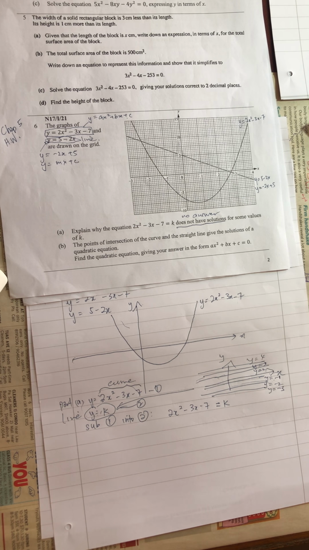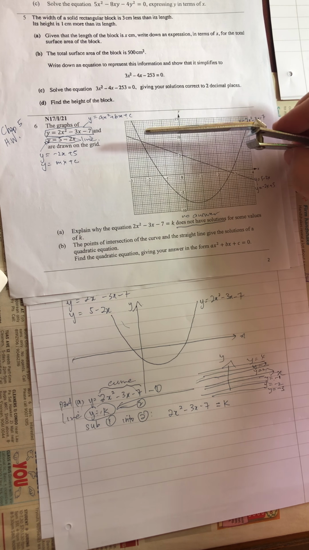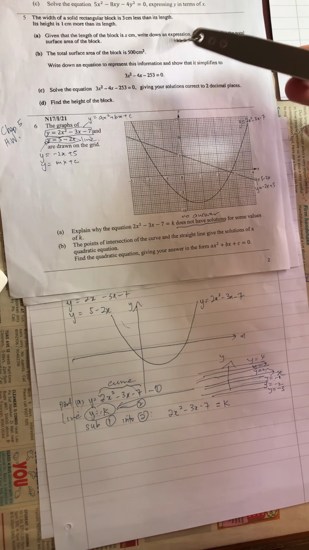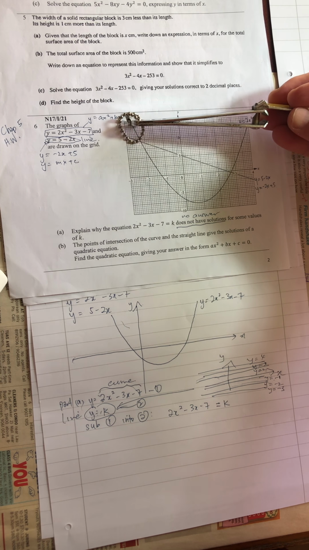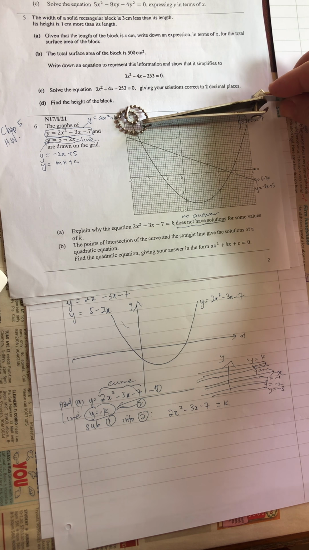If my straight line is this way, I will have 1 point cutting this line, then another point.